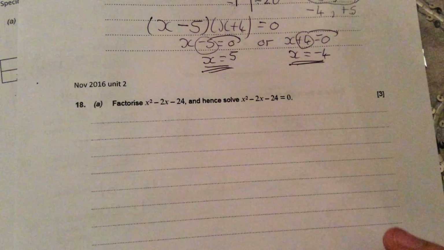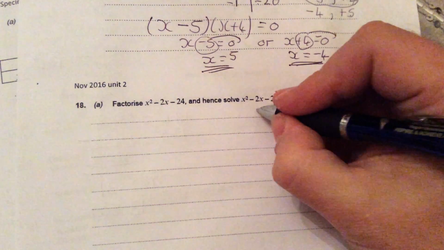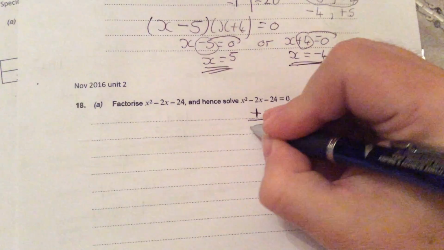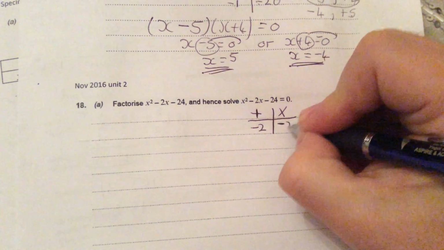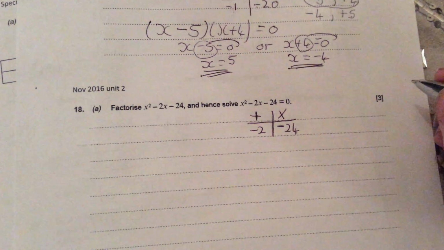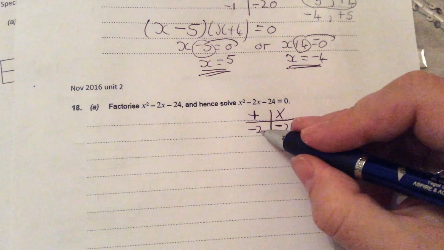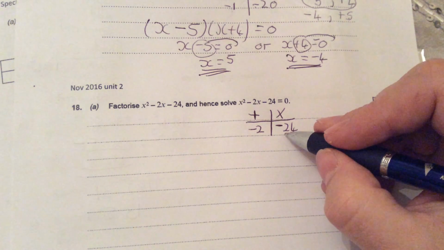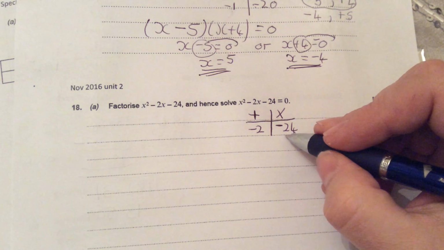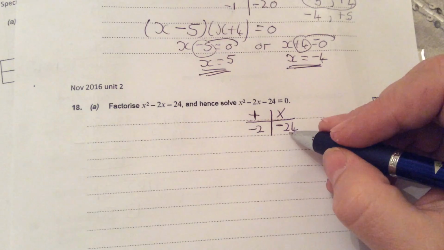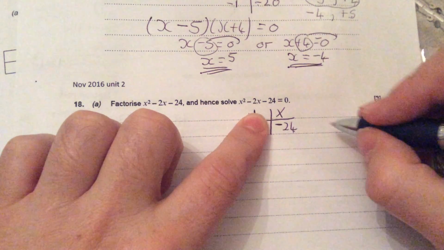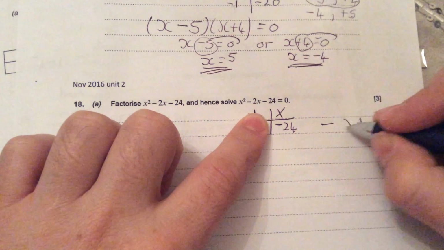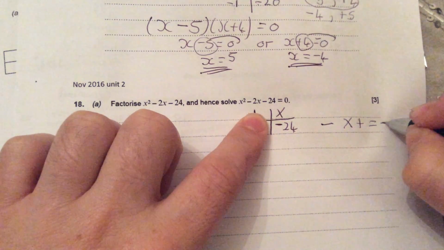The next one. Here, they add to give me the middle term, minus 2, and they multiply to give me minus 24. So what two numbers add to give me minus 2 and multiply to give me minus 24? Because the product is a minus, they've got to be one minus and one plus, because a minus times a minus is a plus.